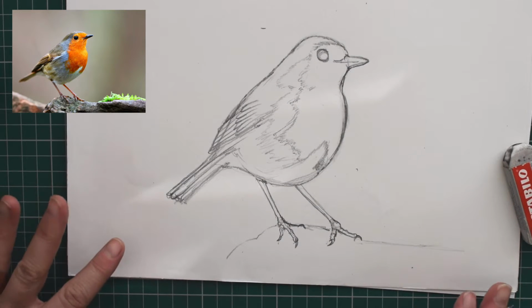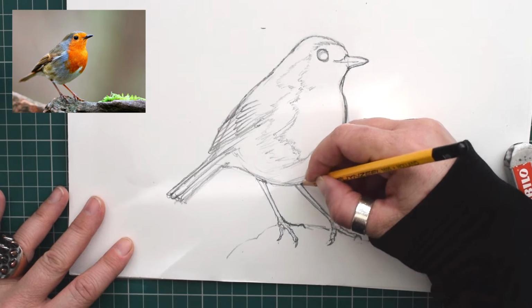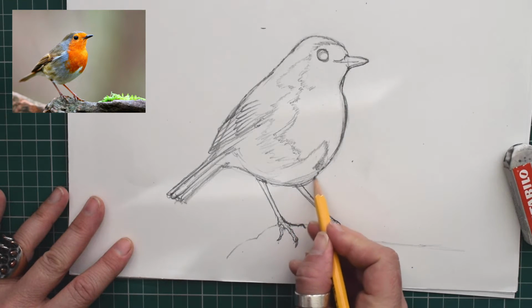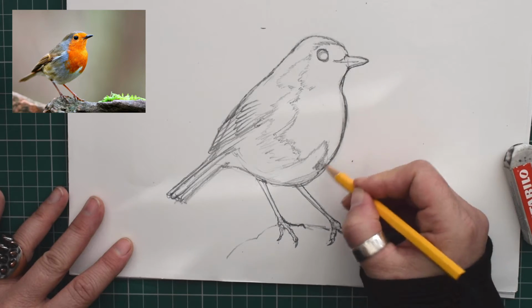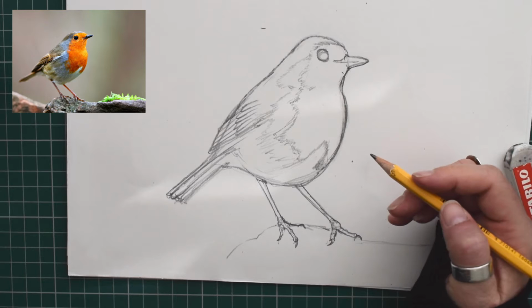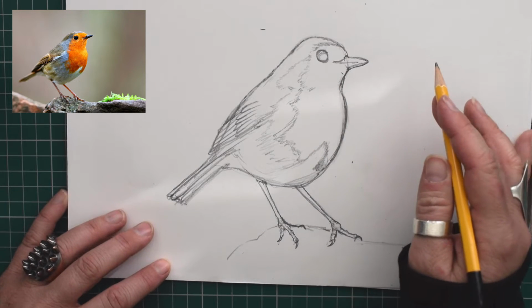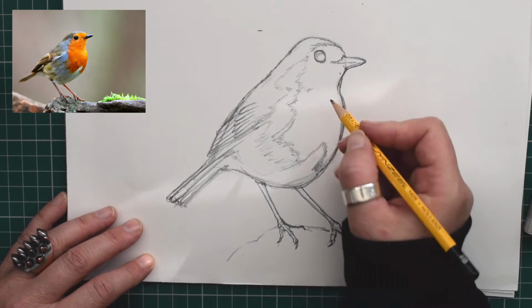One of the things about a robin is the colouring. I mean, what makes a robin is that lovely bright red breast. So if we have got some colours to fill in here, that is the best thing to do. But if you haven't, we can still add some details to it that gives it that robin-y feel.